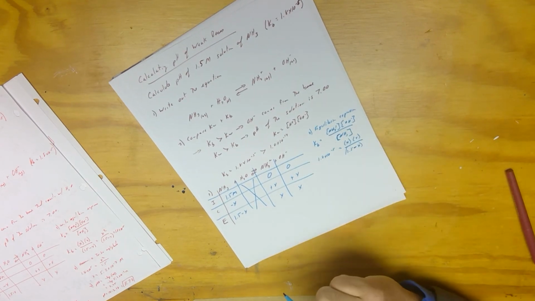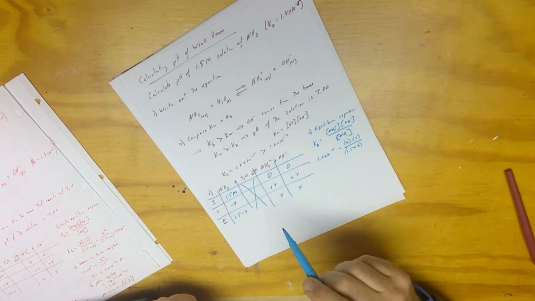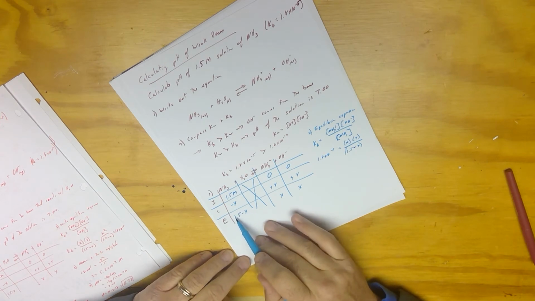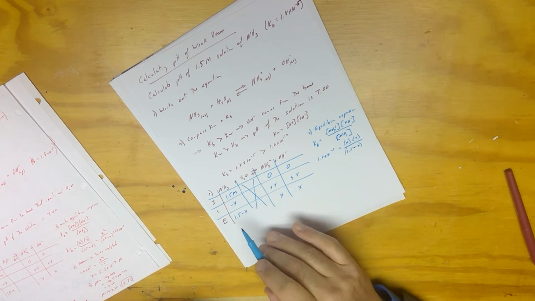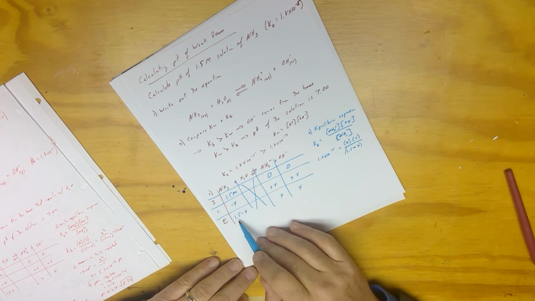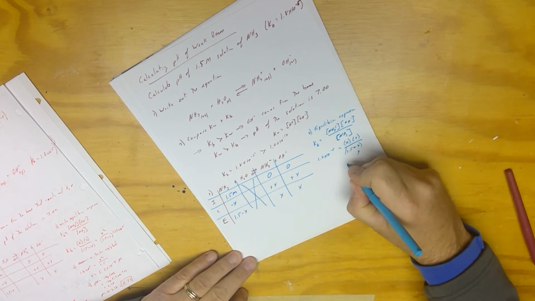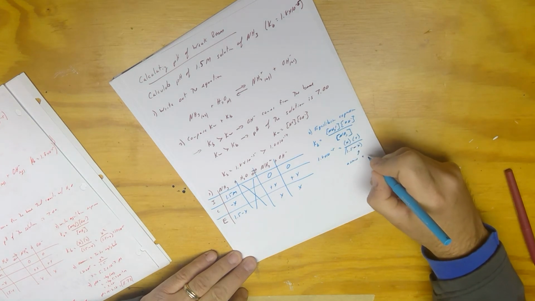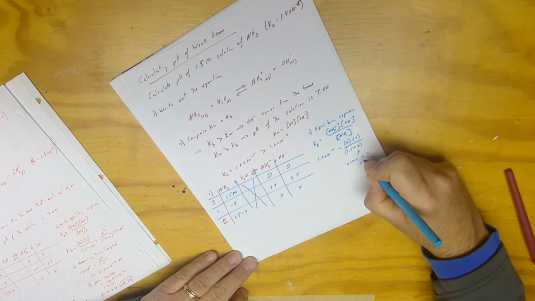Now, just like we did with the weak acids, does this really change? Well, a very small amount of it is going over here. So we're going to assume x for ammonia is negligible.